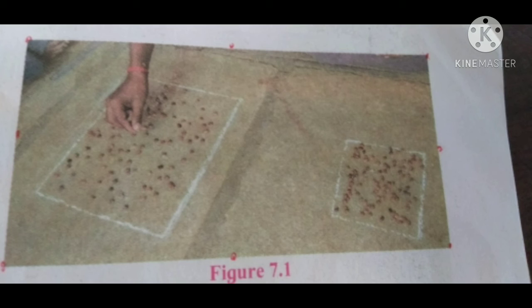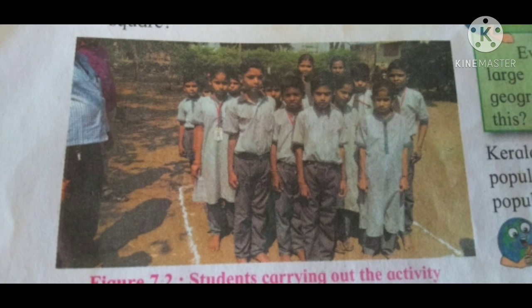Now, let's try this. Draw a square of 2 into 2 meters. In this square, you have to stand in that square. Slowly increase the number of students. Then what you will see in the space provided, can you move around easily? No. So you cannot move around. It is not easy to move around in the space of 2 into 2. So can more students be accommodated in the square? No.